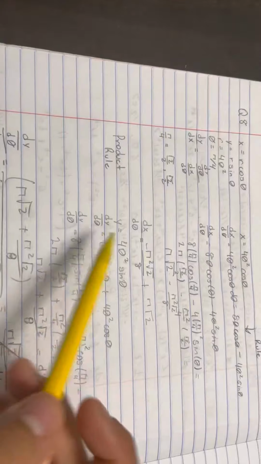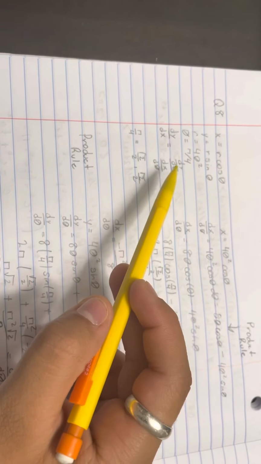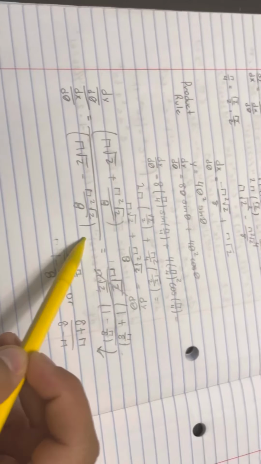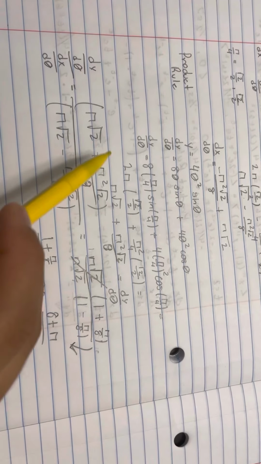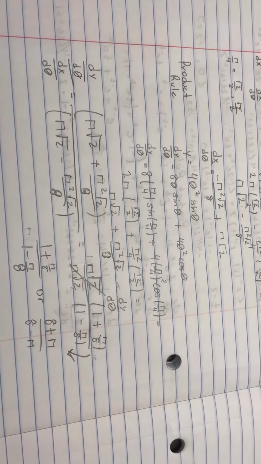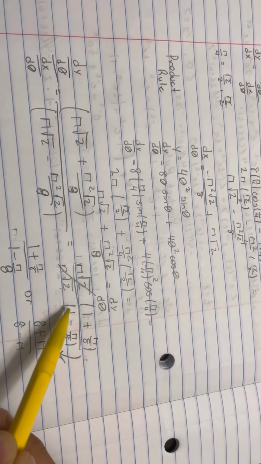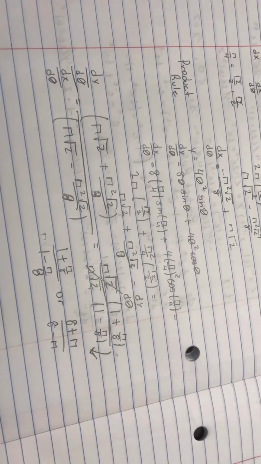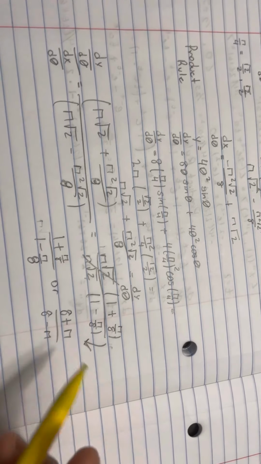So, as established before, in order to find the derivative, we have to find the derivative of y with respect to the degree, and the derivative of x with respect to the degree. Plug that in, and we get this equation. Using distribution and everything, we can extract pi times the square root of 2 from all of these 4 parts of the equation, and we get 1 plus pi over 8 over 1 minus pi over 8. In relation to the actual answers for the question, we know that this value is the same thing as this value. We just multiplied everything by 8.